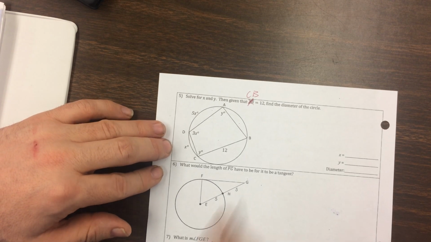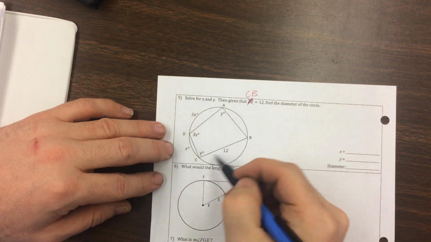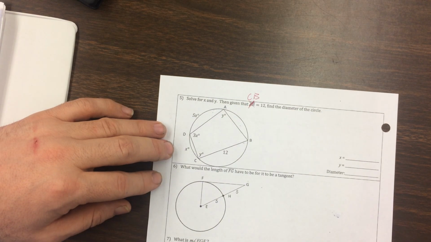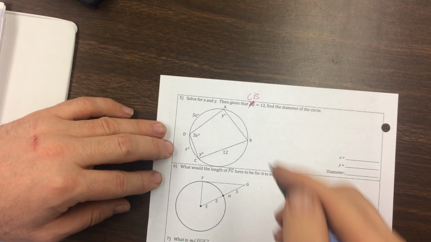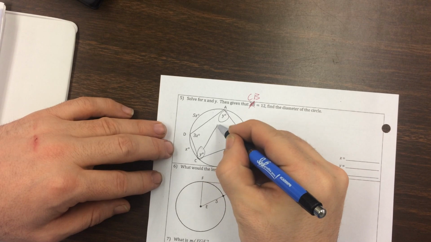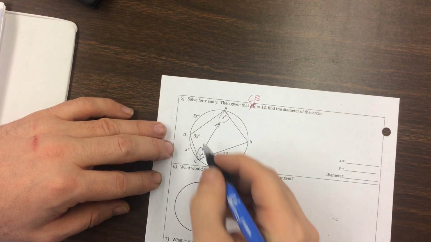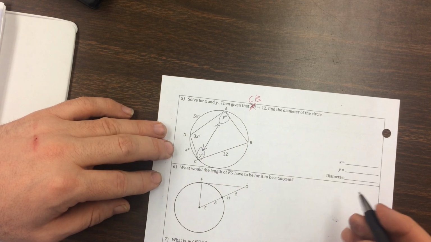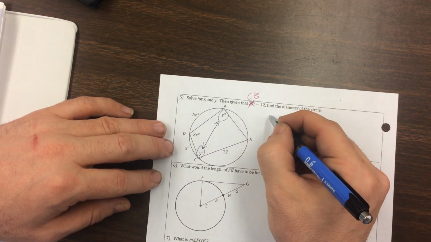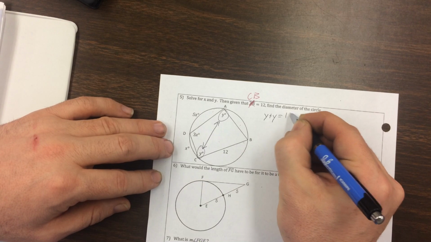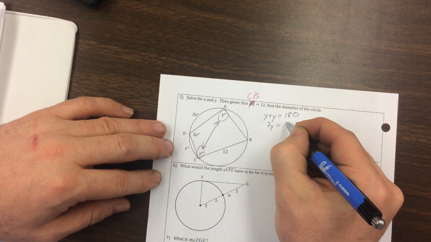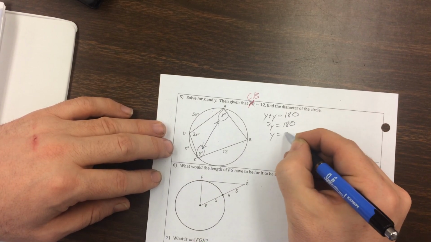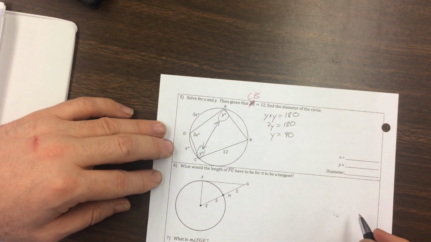I gave you this correction in class, but as the diagram says, CB is 12. Find the diameter of the circle. Okay. If we see these as being opposite angles of a quadrilateral, we can say the opposite angles are equal to 180, so 2y is equal to 180. So y is equal to 90.